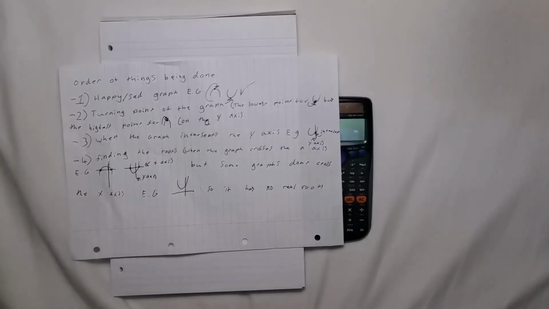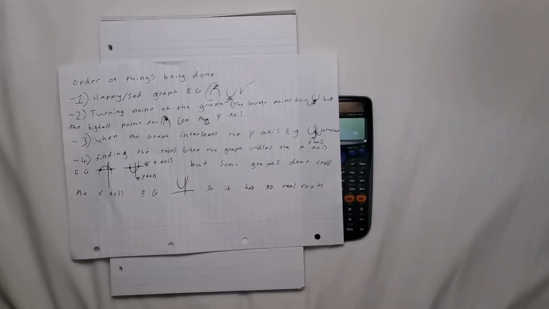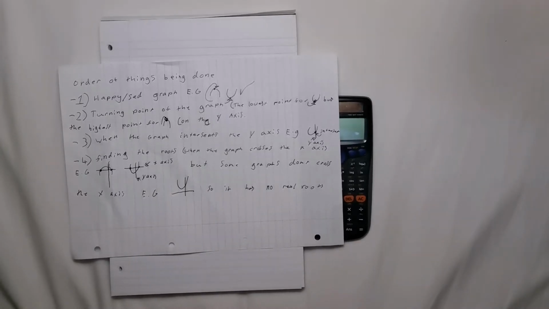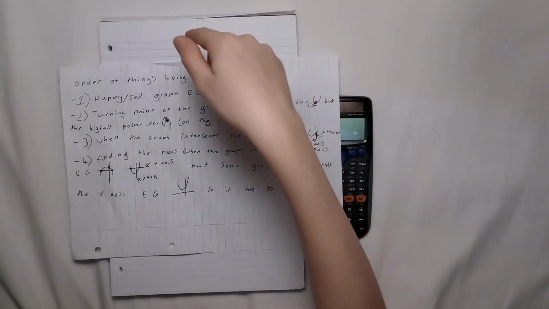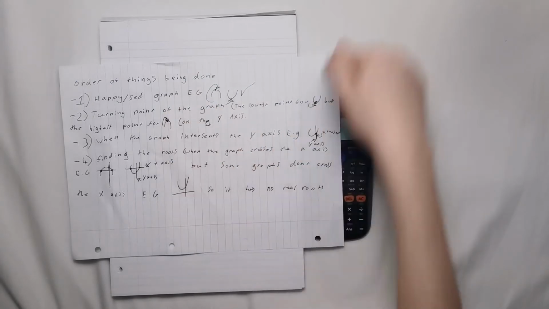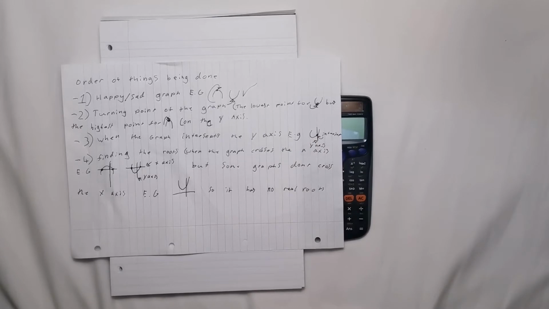Number 1, work out if it's a happy or a sad graph. Number 2, the turning point of the graph, the lowest point for the happy face, or the highest point for the unhappy face. Number 3, when the graph intercepts the y-axis, and it will eventually intercept because they're infinitely wide. Number 4, finding the roots of the graph. This is when the graph crosses the x-axis.